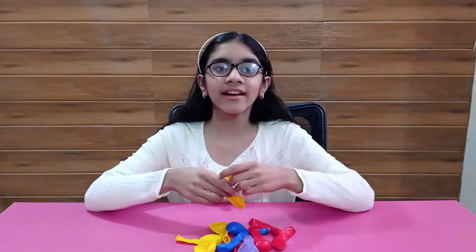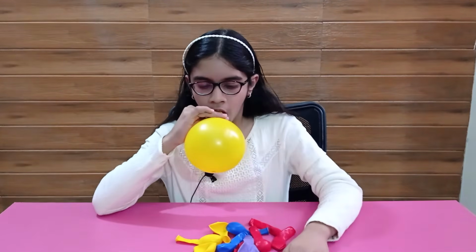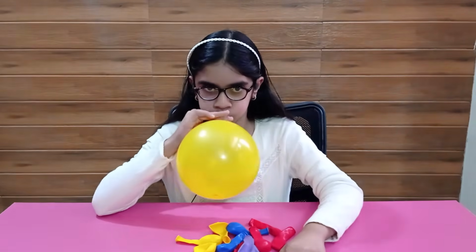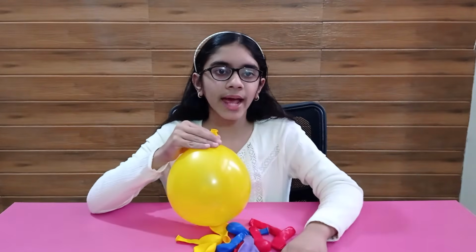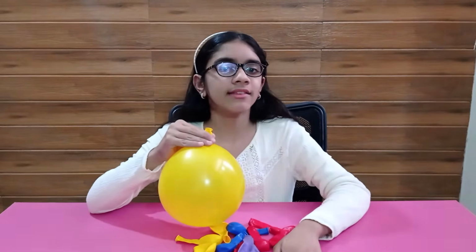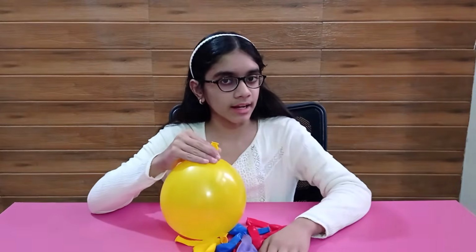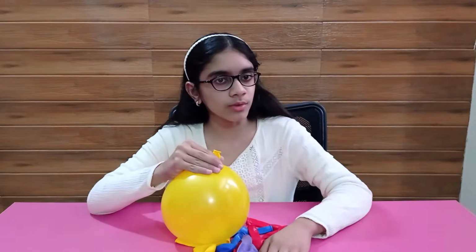Take a balloon and inflate it. The balloon gets bigger as we put air into it. The only way air could make it bigger is if air takes up space. As the air enters the balloon from our lungs, it takes up space in the balloon.